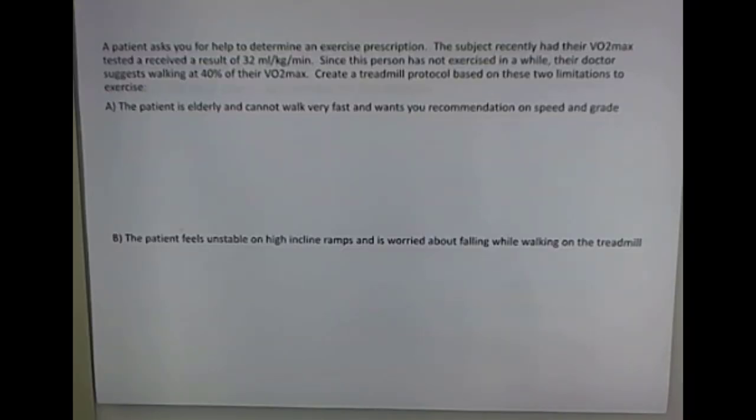In our next example, we're going to use the equations to now solve for a percent grade and/or a speed. Again, this is going to be somewhat realistic, as we have a person's fitness level, and then we're going to use this to create an exercise prescription. So let's read the question. A patient asked you to help to determine an exercise prescription.